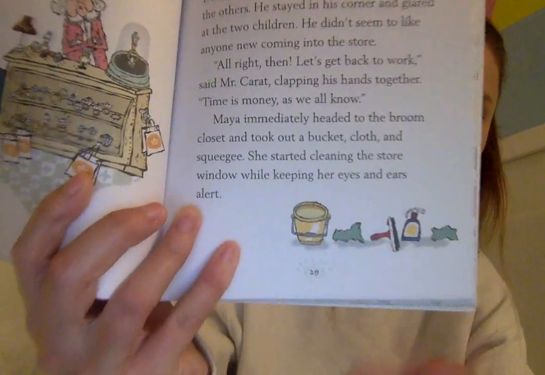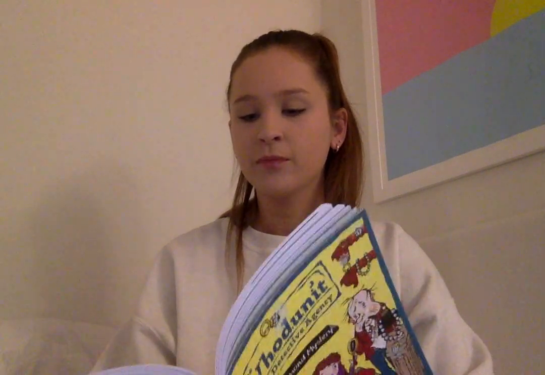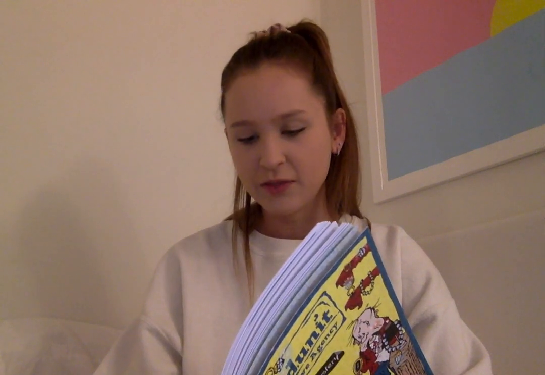Maya immediately headed to the broom closet and took out a bucket, cloth, and squeegee. She started cleaning the store window while keeping her eyes and ears alert. Back on her side of the store, Vivian Leander started to hum and fiddle around behind the counter. Before too long, the first customer of the day came in. It was an elderly gentleman with a gray mustache and a hat. He entered the store like a man on a mission. He stopped in front of a glass display case containing a selection of expensive diamond necklaces. He must be looking for something beautiful for the woman he loves, thought Maya. As soon as she saw their first customer, Vivian Leander blushed and fluttered around nervously.